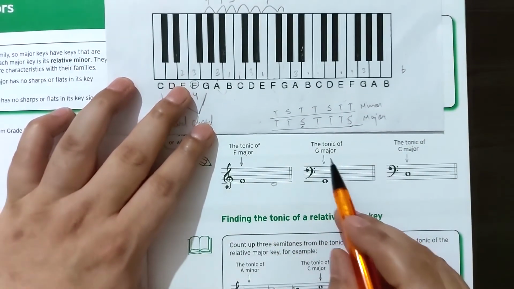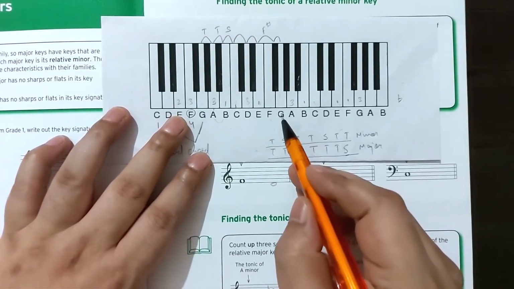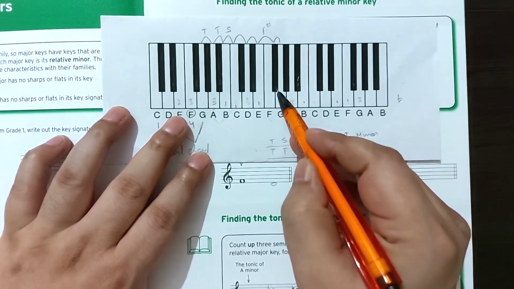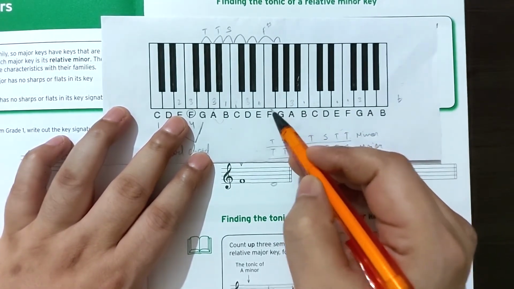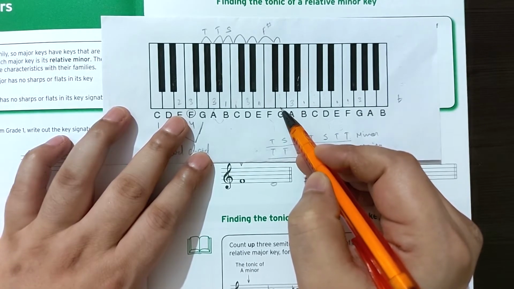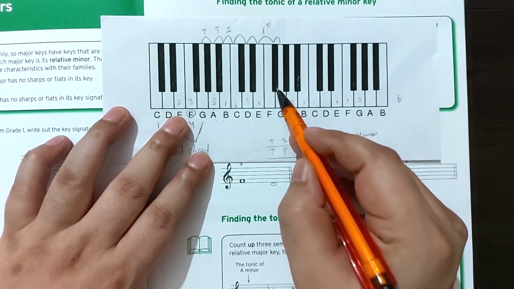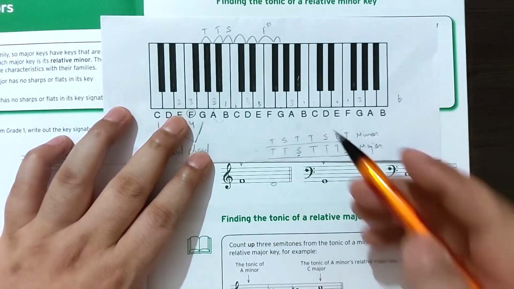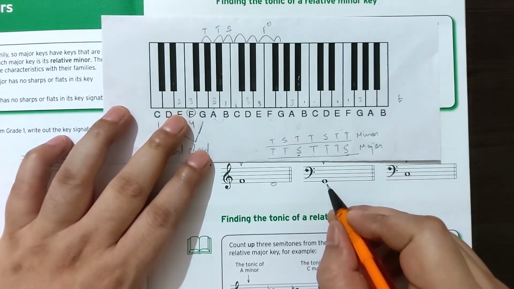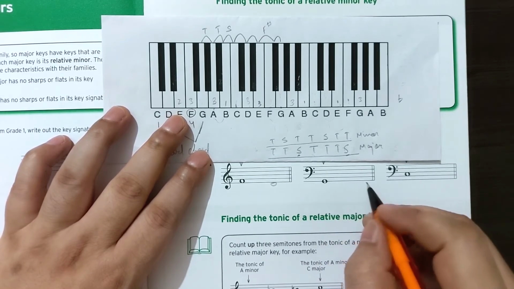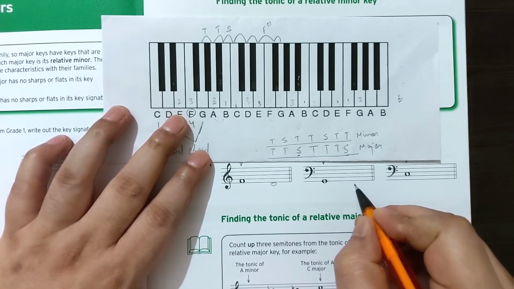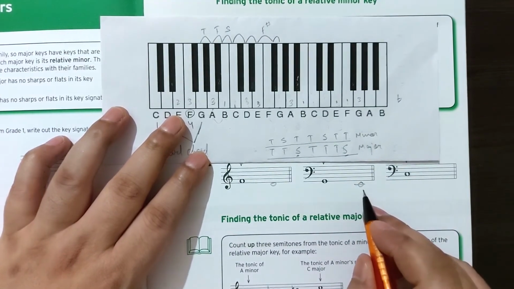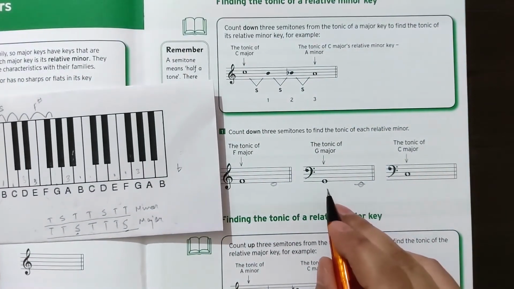Now next is G major. For the G major, let's come to G. Now from G we go 1. See, we will not come here because we have one black key between F and G. So we are not starting from G, but we have to start from this black key, that means G flat. So 1 2 and 3. So E is the third. So that means this is G, F and then E will be the relative minor scale to G major scale.